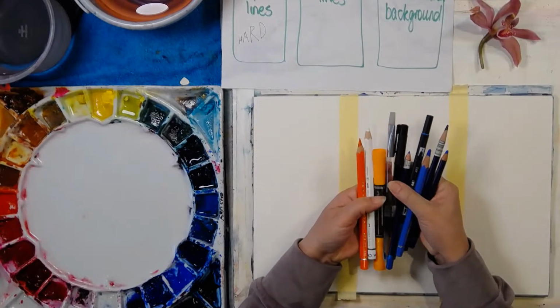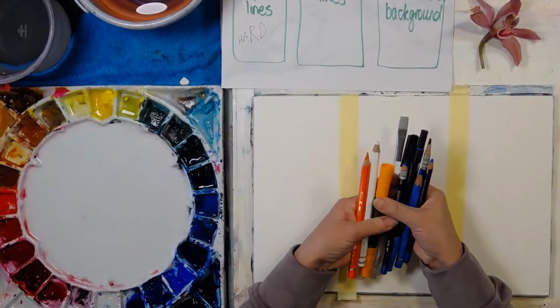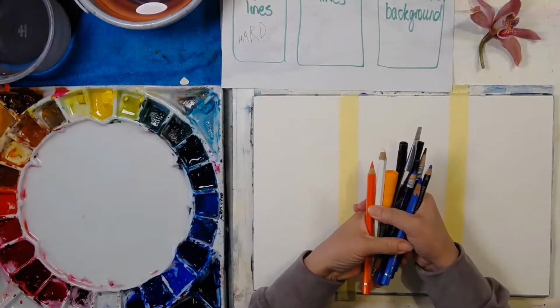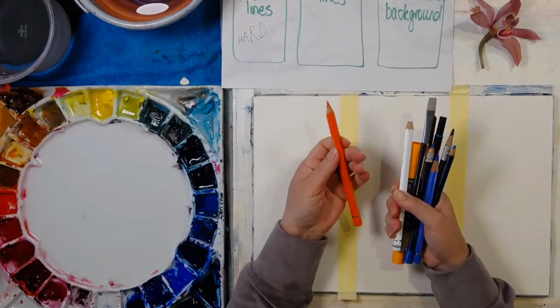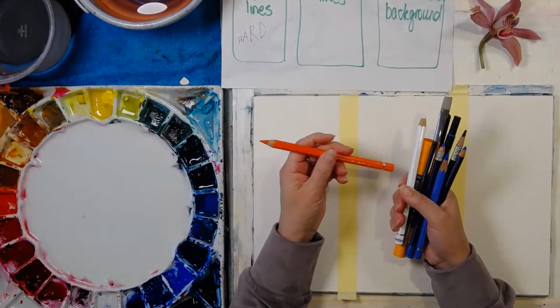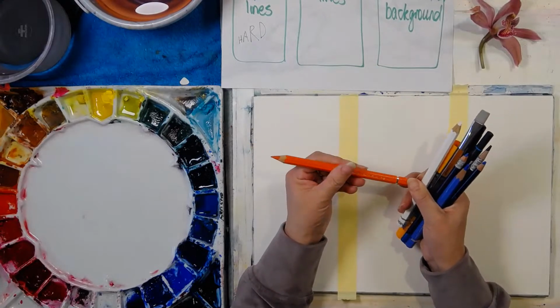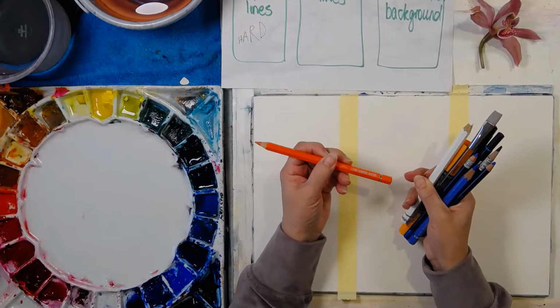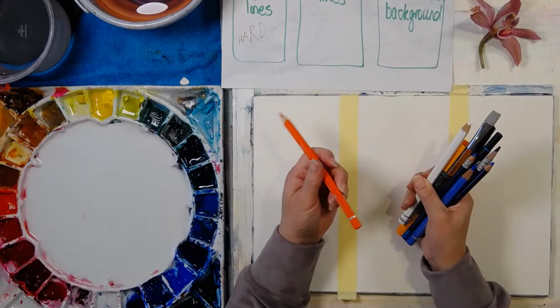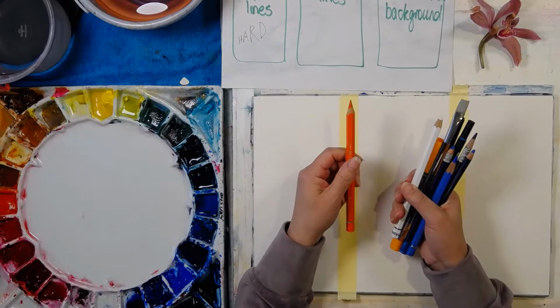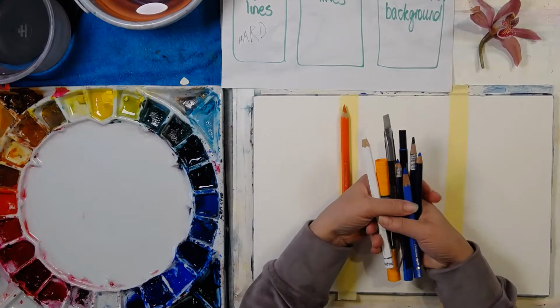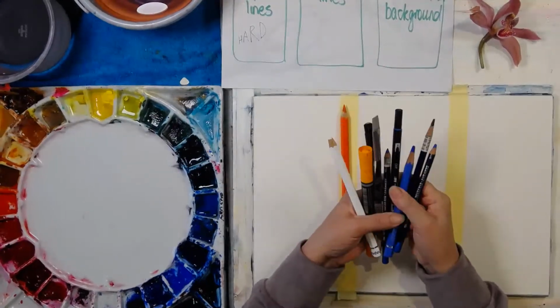I've chosen orange and blue. I realize this is a weird reason, I know, to choose orange, but I don't tend to paint with it. And I realized that I had never touched this beautiful cadmium orange watercolor pencil. So today's the day I'm going to use orange. And as soon as I use orange, I just love to pair it with its complement, blue.